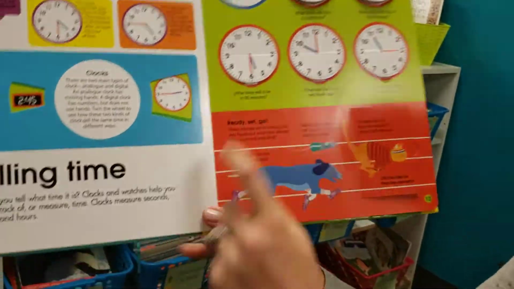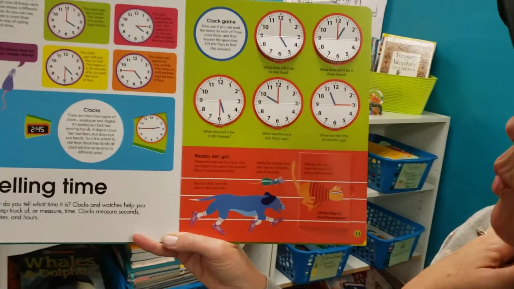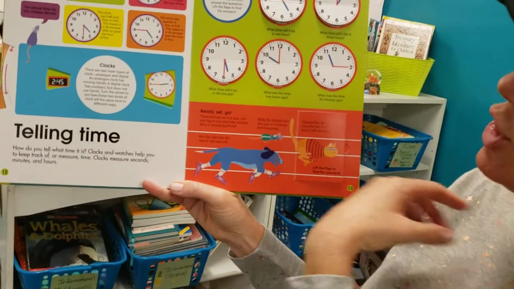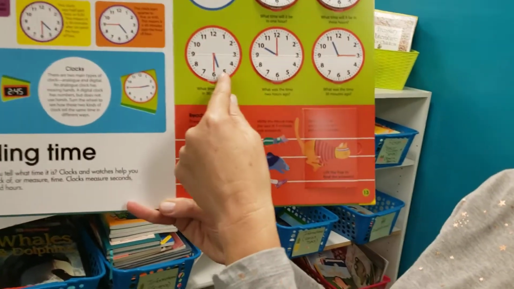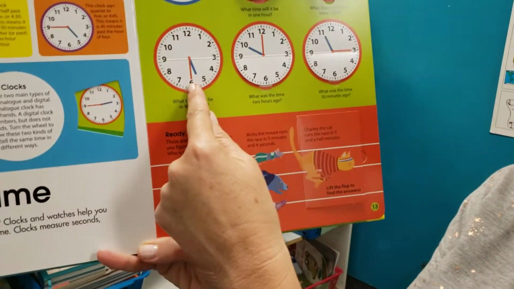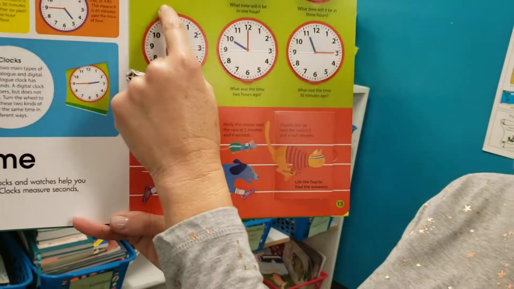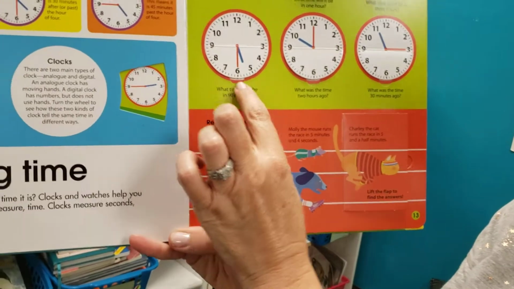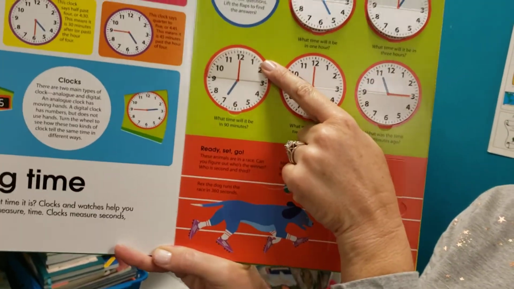All right. This next one, it's 5:30 is the time that the clock is showing. What time will it be in 90 minutes? So you would have to go all the way around one time. That would be 60 minutes. And that would make it 6:30. And then 30 more minutes would be 90. And I'm thinking it's going to be 7. Let's see if we're right. Is your teacher right? Yes, 7 o'clock.